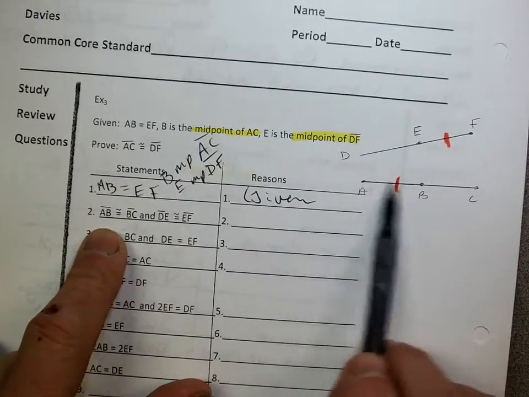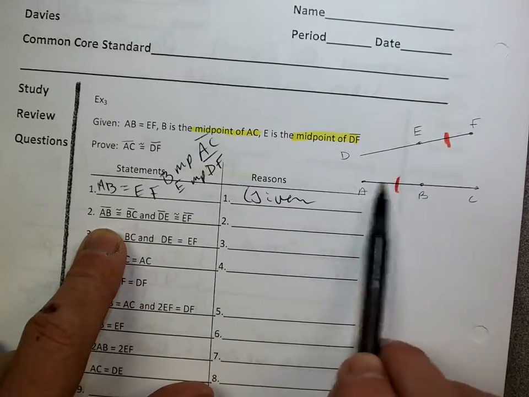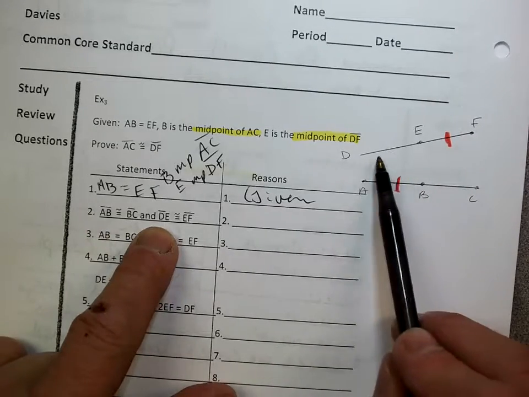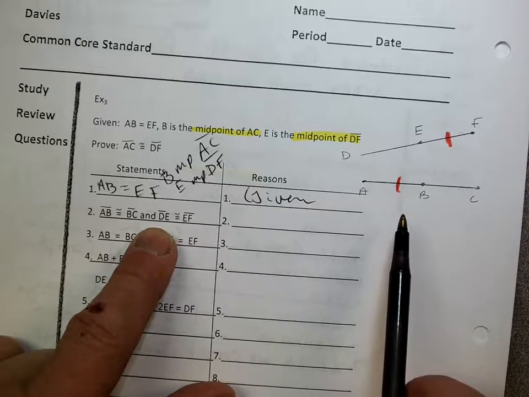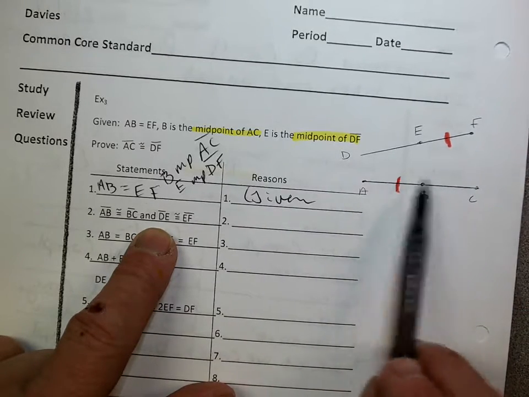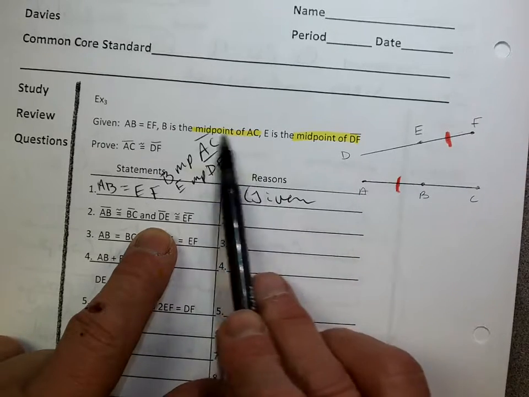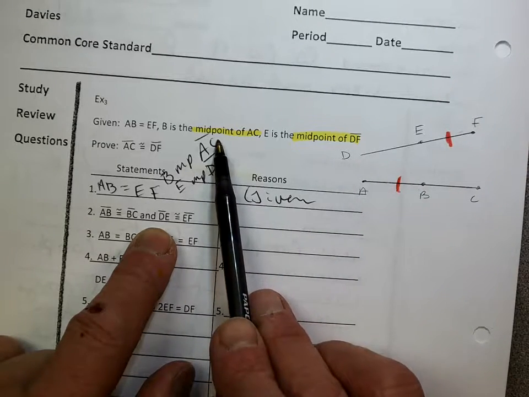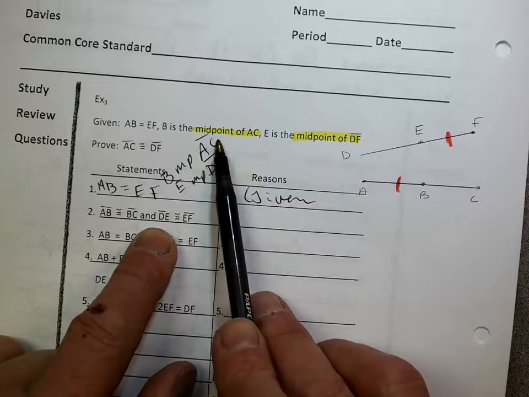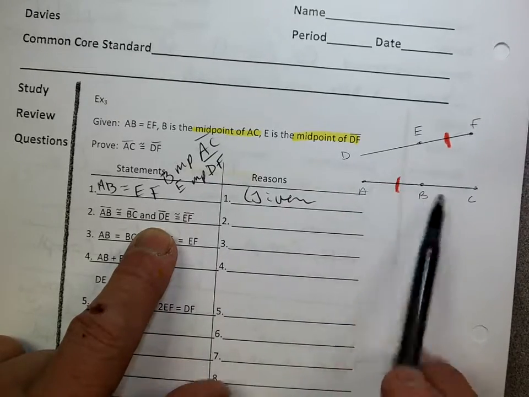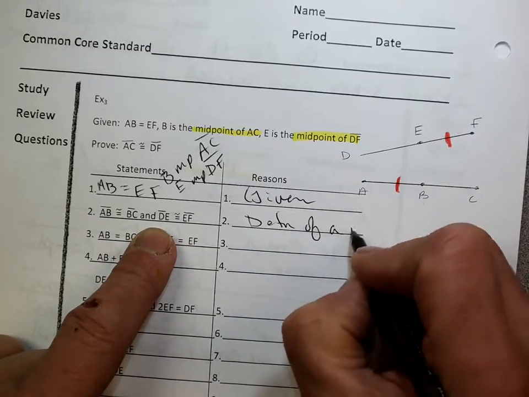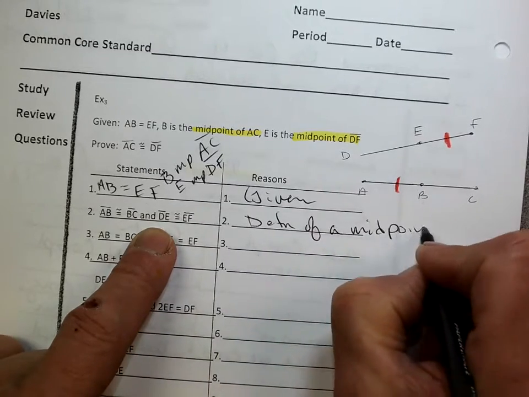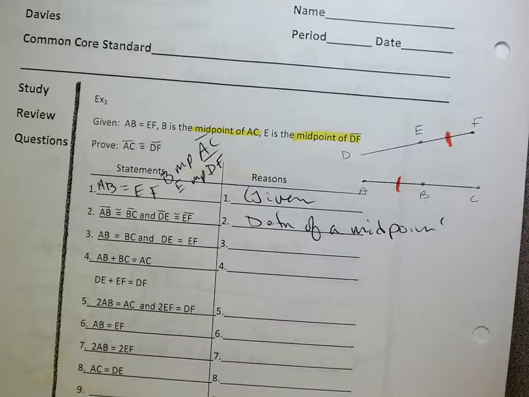AB. So here's AB and BC. They're saying these two are equal. And we're also saying DE is equal to EF, okay? Well, why do you think these two would be equal? Because we have a midpoint. Right, you guys agree with that? If B is a midpoint, then that's got to be so by definition of a midpoint, okay? So I'm going to mark that.